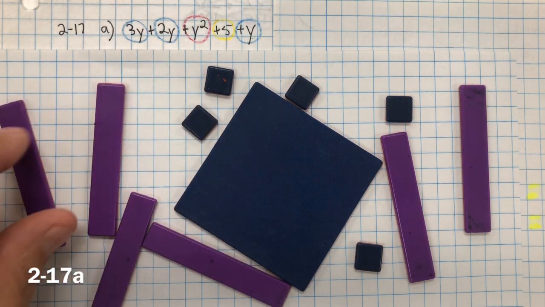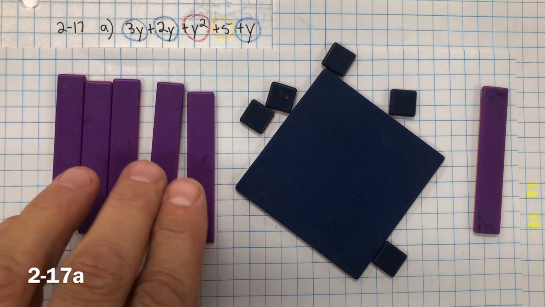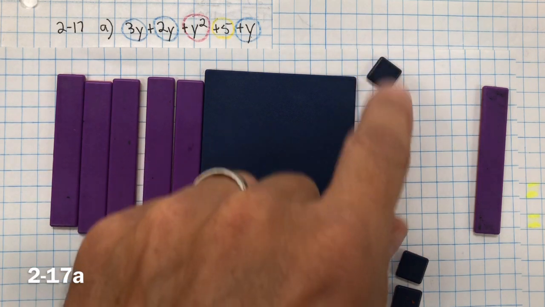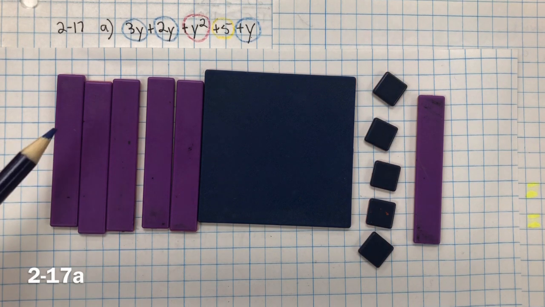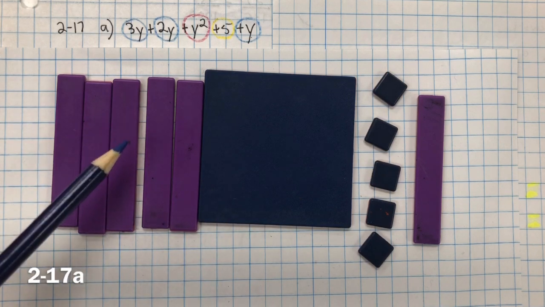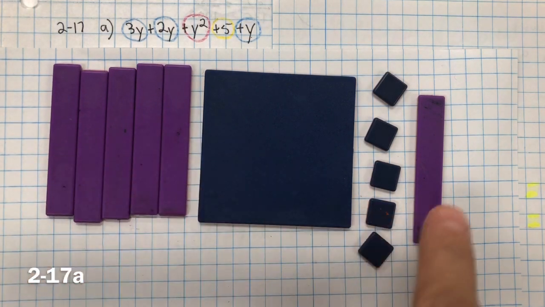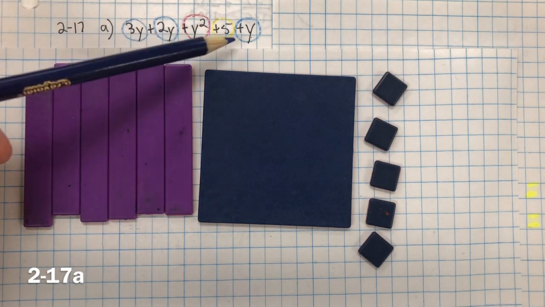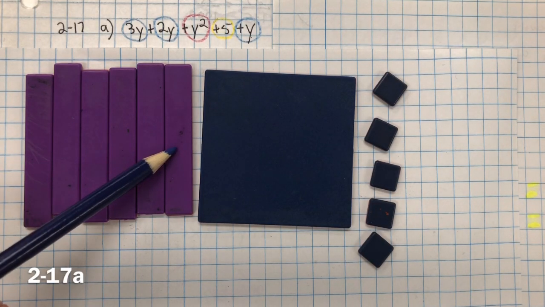So we have 3y, plus 2y, plus y squared, plus 5, plus y. So we're going to combine like terms. When you're using algebra tiles, same size, same shape. So we can combine these purple tiles, the y's, together. And you see in the expression, I circled them, 3y plus 2y plus y. So 3 plus 2 is 5 plus 1 is 6.